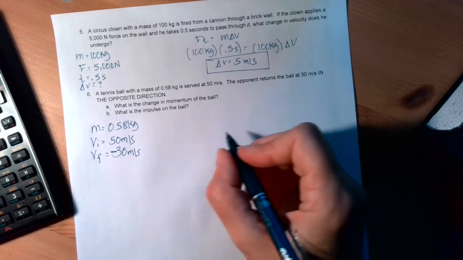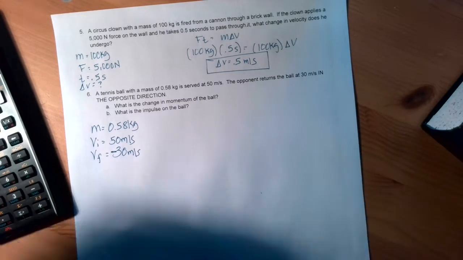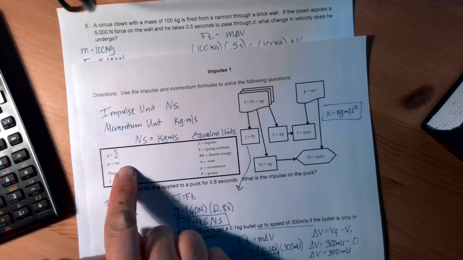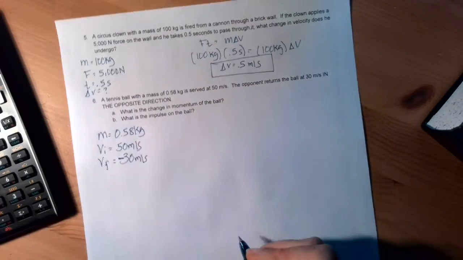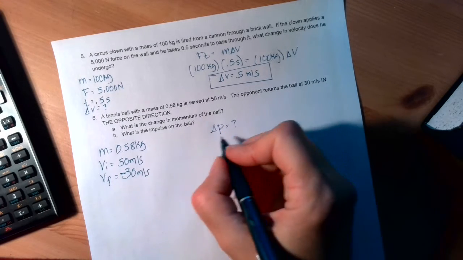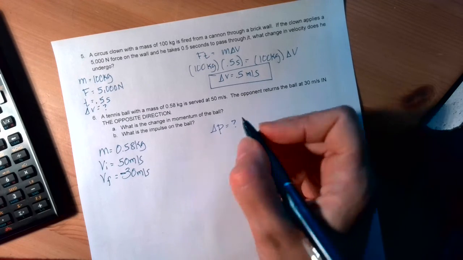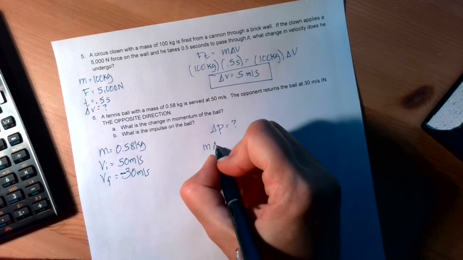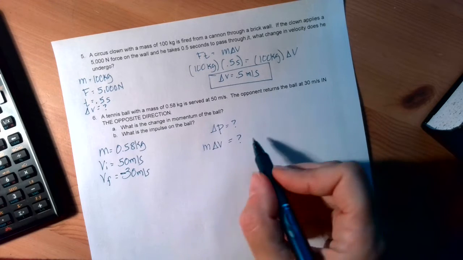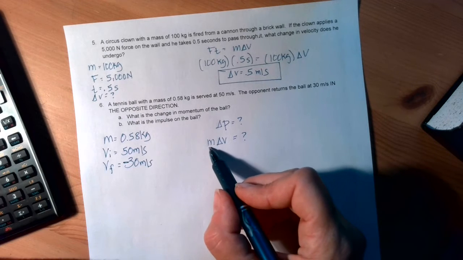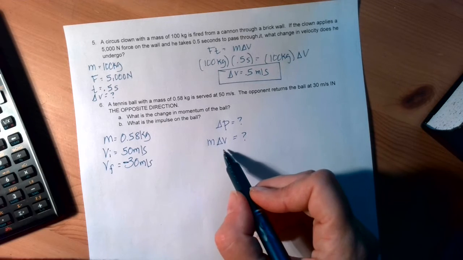Cool. All right. So the change in momentum. Looking back at the problem solving thing, all we're doing is finding the change in momentum, right? So we're trying to find delta P, and I can expand delta P to m delta V. And again, the reason the delta is in front of the velocity, not the mass, is because in these kinds of problems, the mass of the tennis ball is not changing, just the velocity.